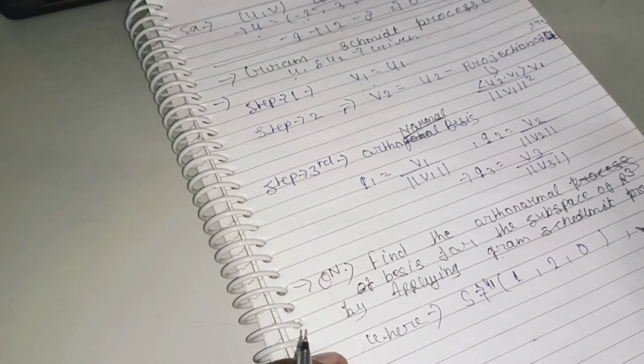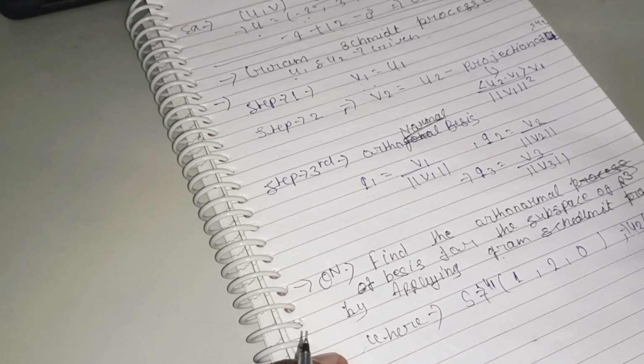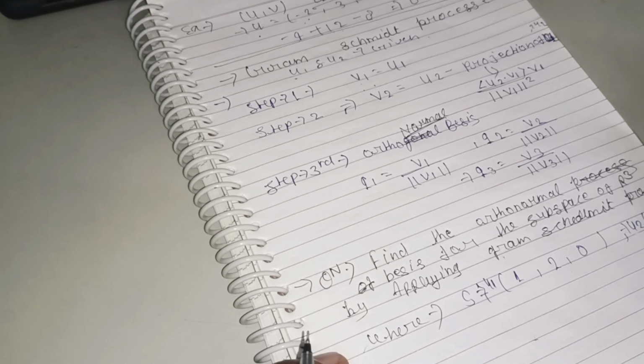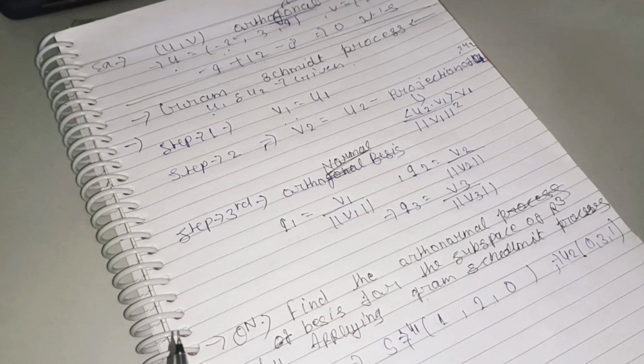Suppose this is u1, and u2 is (0, 3, 1). This is u2.